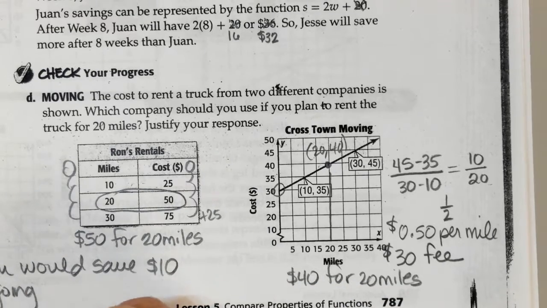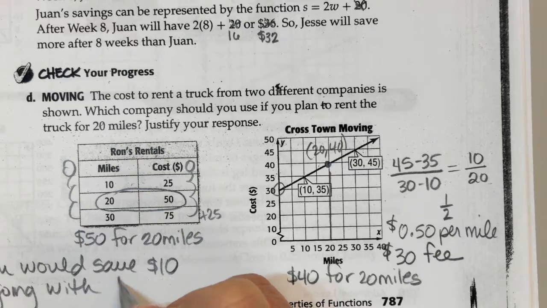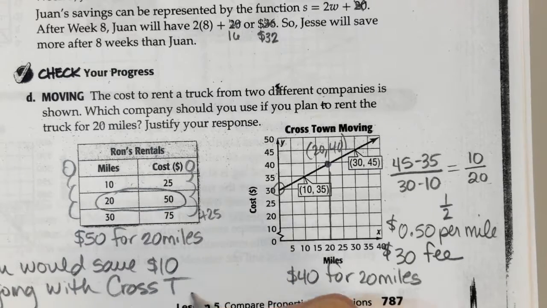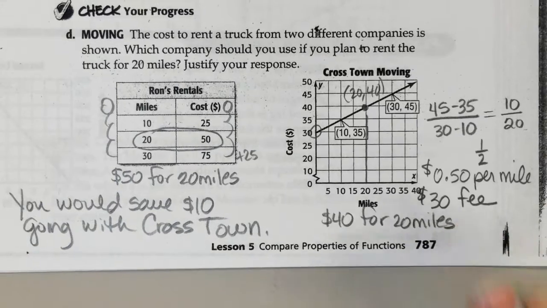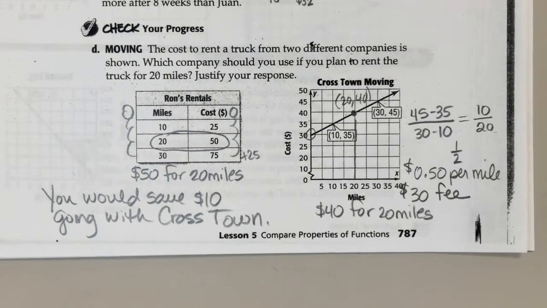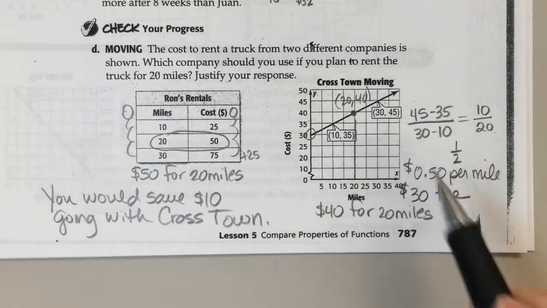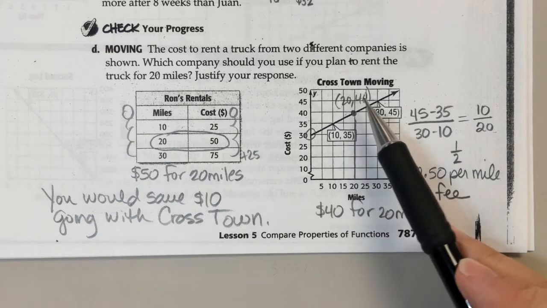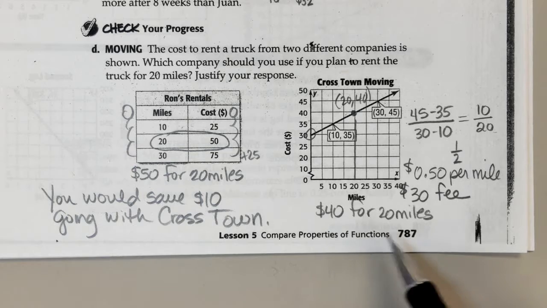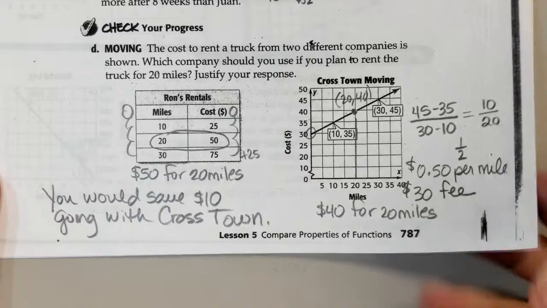going with Crosstown Moving. Yes. Okay. So even without finding the rate of change and using the fee, we can know that that point is the point 20, 40, and so for 20 miles it would be $40. Okay? All right, let's turn our page over.